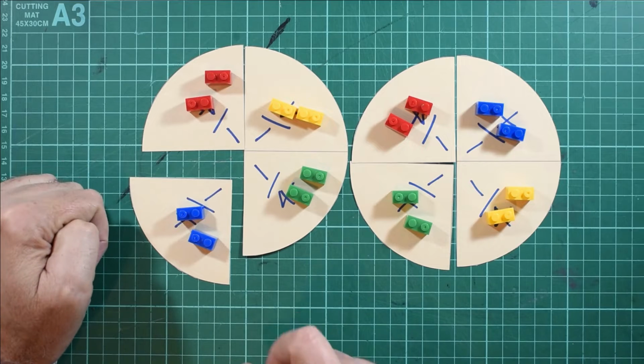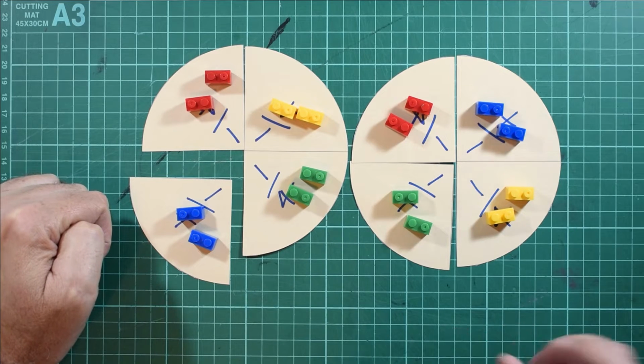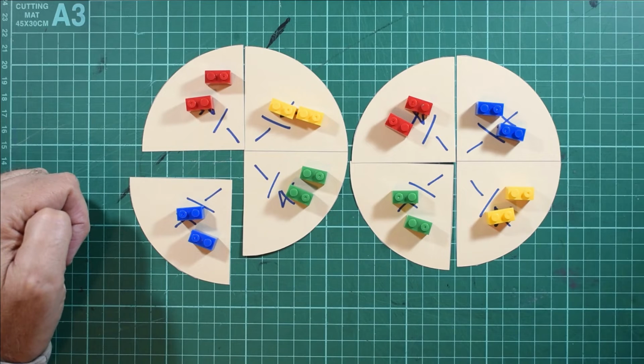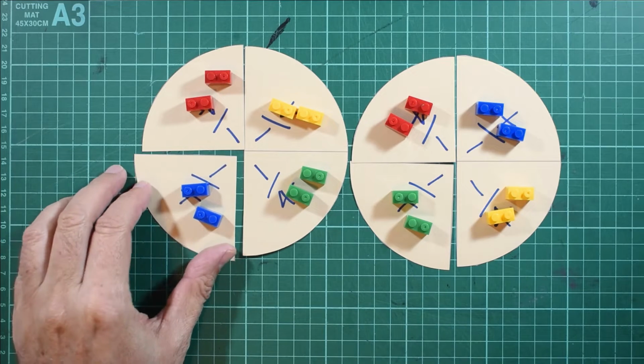So 8/4 of 8 is 16. It's basically 2 times 8. So that's improper fractions in a nutshell.